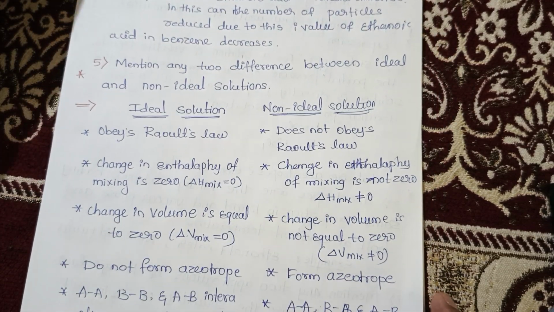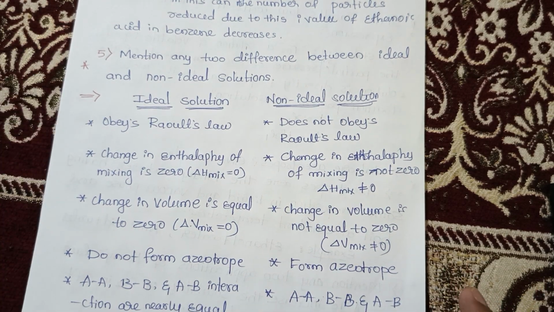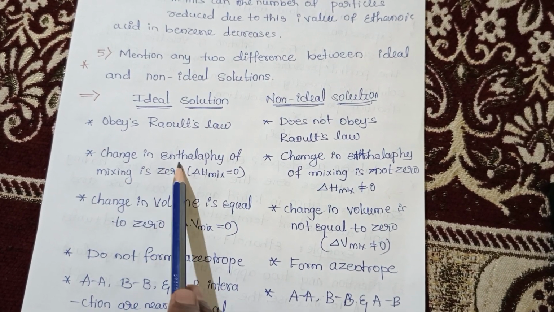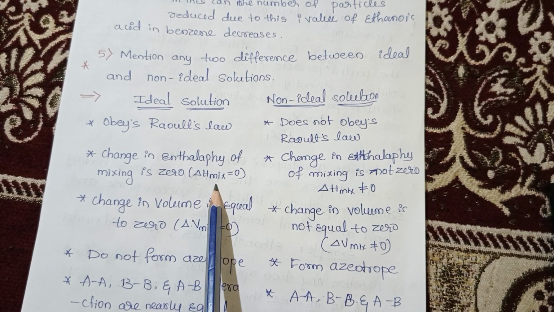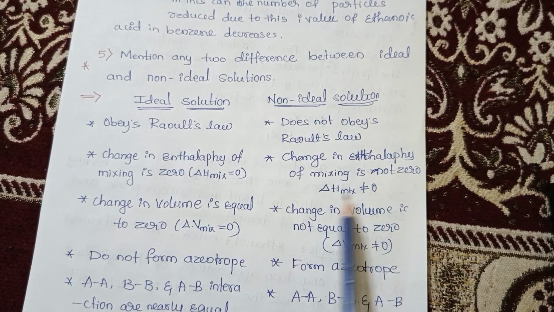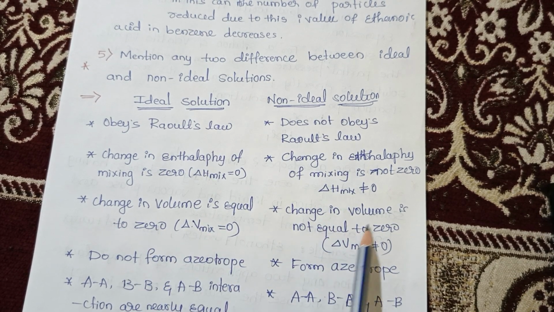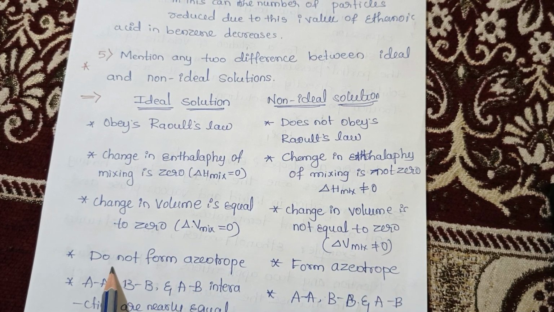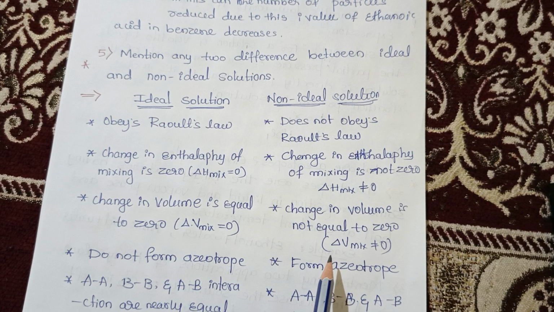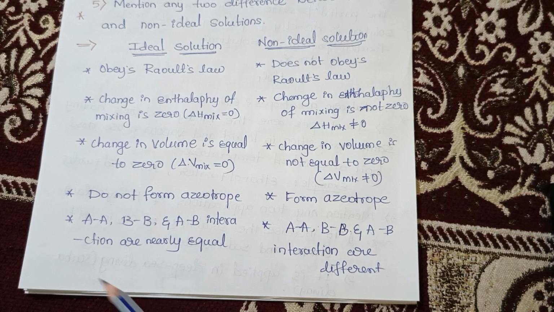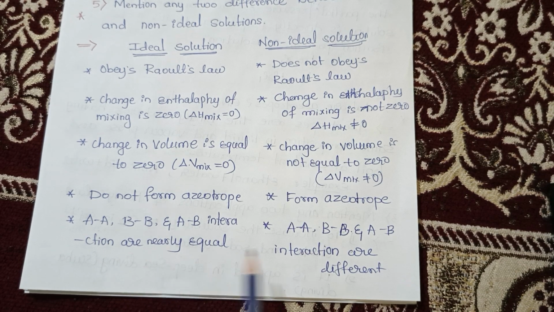Next, mention two differences between ideal and non-ideal solutions. This is a question familiar to everyone. So what should you write? Ideal solution obeys Raoult's law, non-ideal does not obey Raoult's law. Next, change in enthalpy of mixing is 0, delta H mix equals 0, but here it is not equal to 0. Change in volume is equal to 0, but here it is not equal to 0. Ideal solutions do not form azeotropes, but non-ideal solutions form azeotropes. And if you want, you can explain interactions also: AA, BB and AB interactions are nearly equal, but here AA, BB and AB interactions are different.